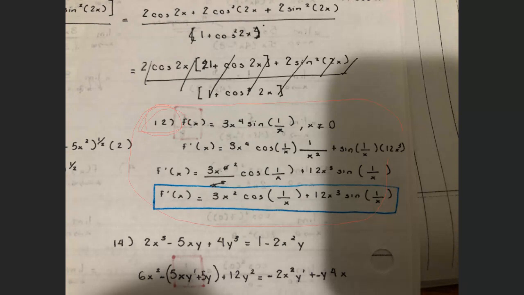Can I add? I'll add for you. Okay, thank you. And then you leave the second term and take the derivative of the first term, which would be 12x to the third. And then I just clean it up a little bit, and you get negative 3x squared cosine 1 over x plus 12x to the third sine 1 over x.